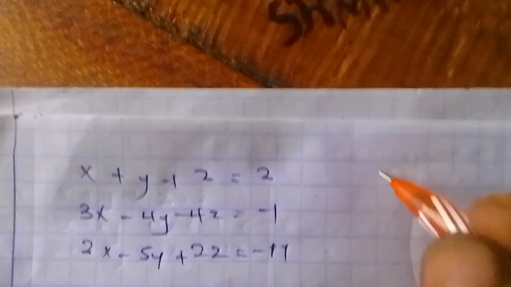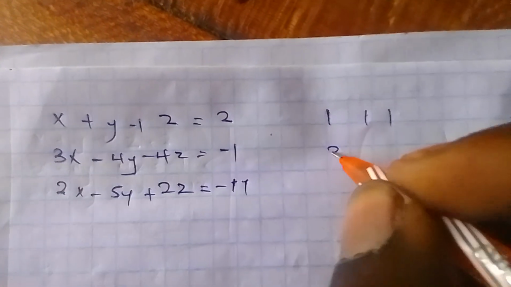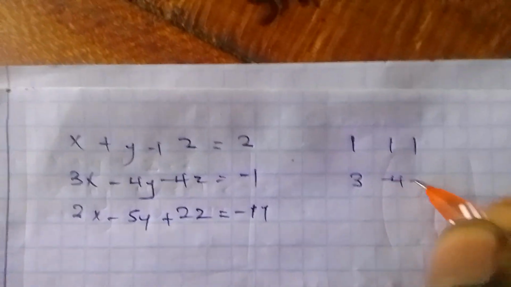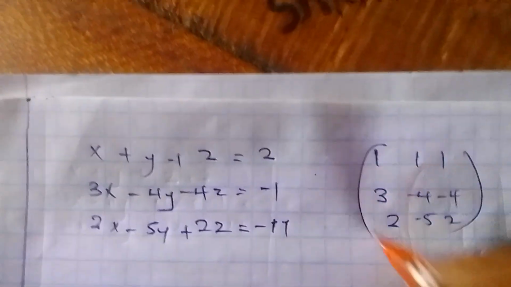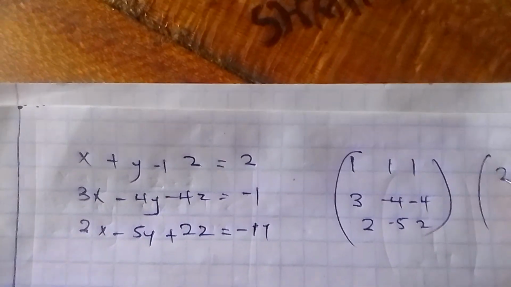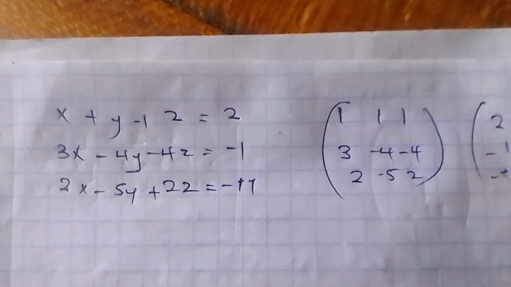Our matrix form will be 1, 1, 1, 3, -4, -4, 2, -5, 2. In column form it will be 2, -1, -17. That is our output column.